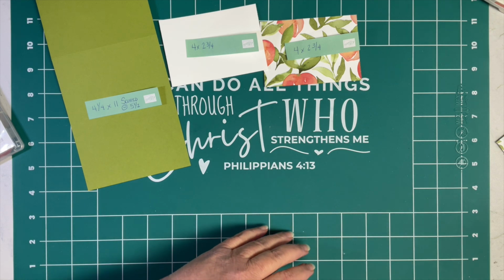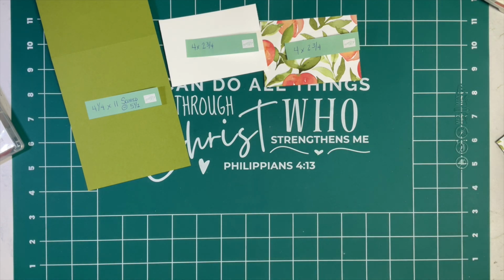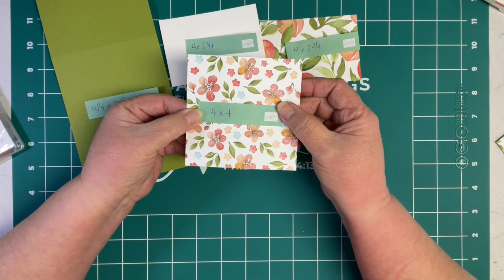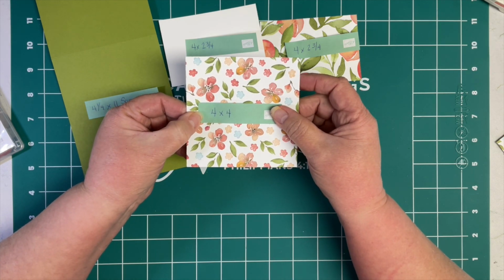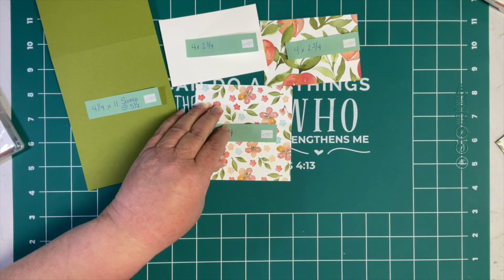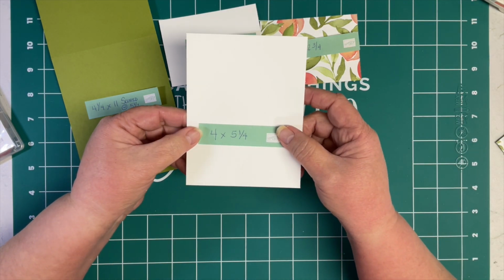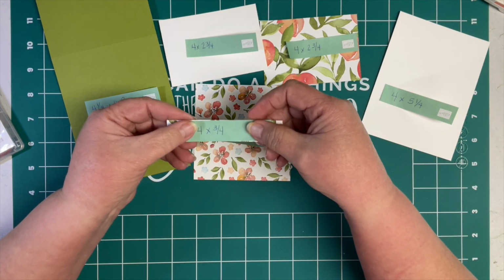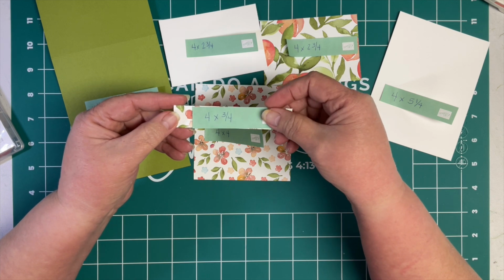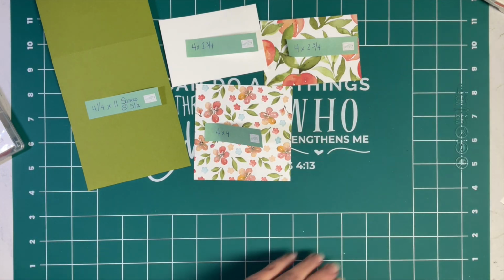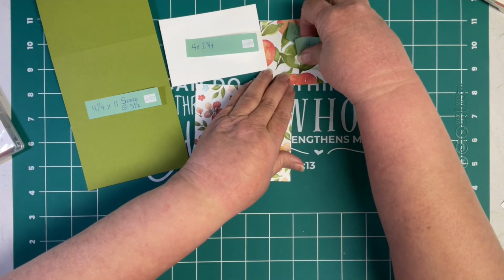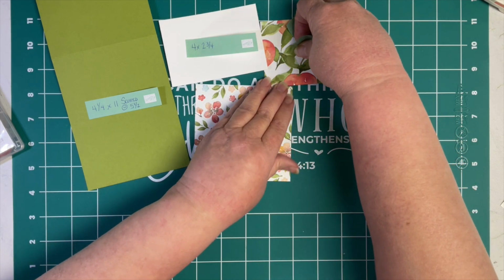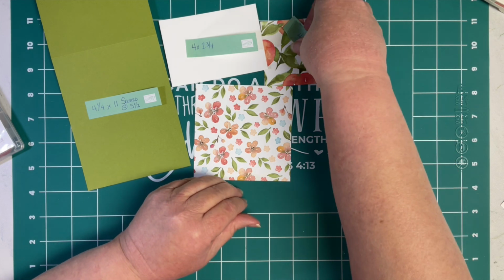Then the part that I want to see mostly, that's going to be between the fault line, is going to be this piece that's at 4 by 4. And then for the inside of my card, I remembered this time, 4 by 5 1/4. And then to decorate the bottom of the inside of my card, 4 by 3/4. Okay, so let's go ahead and get started with this. Hopefully I did it right. I think so.